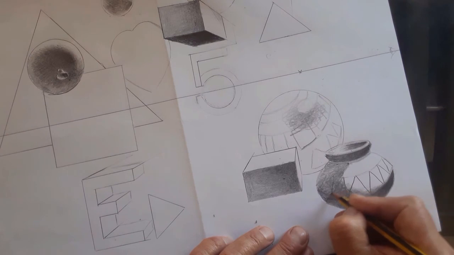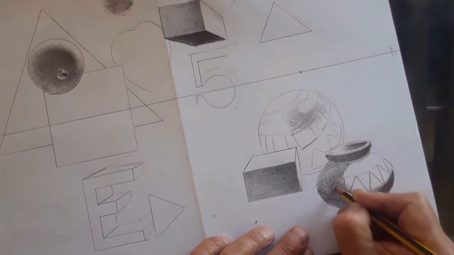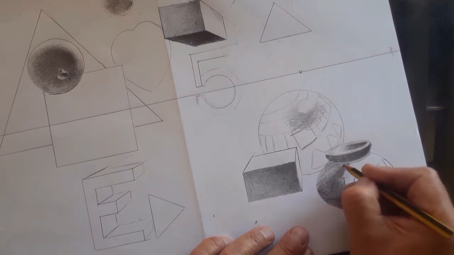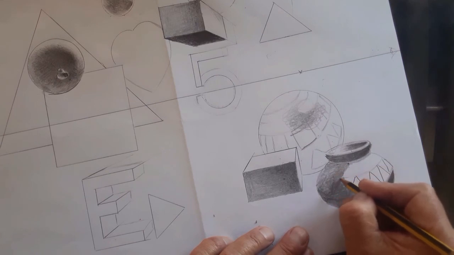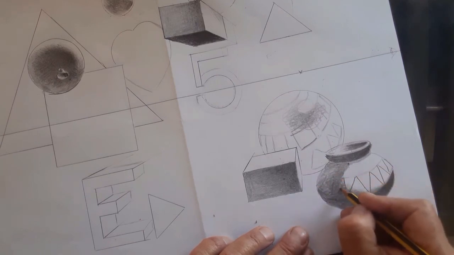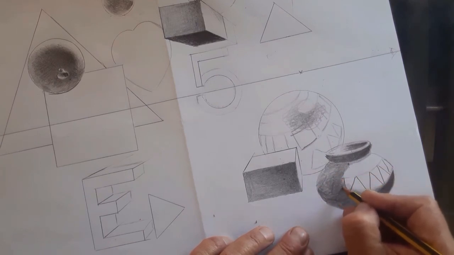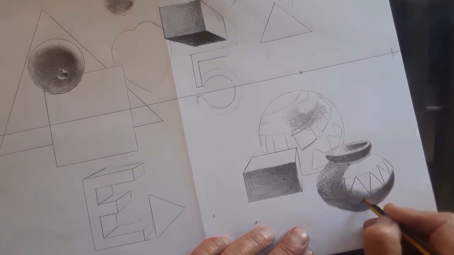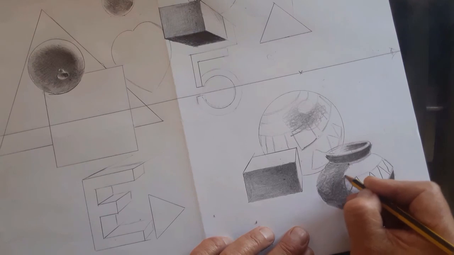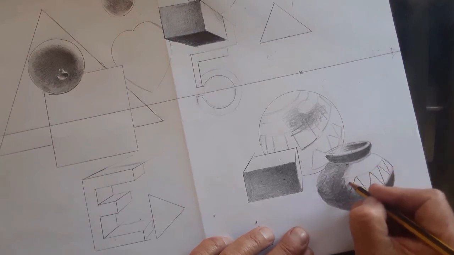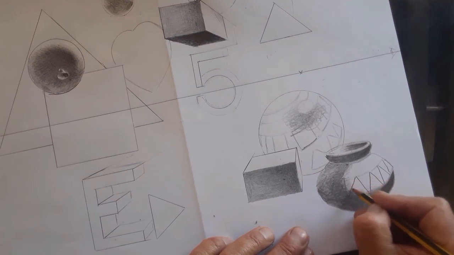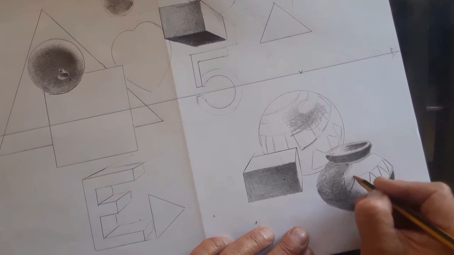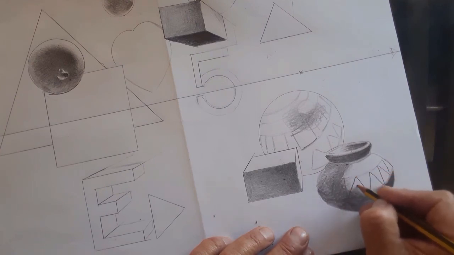But it is at the point where light no longer shines is where you get your darkest tones, not at the back of the pot. And there we have it.